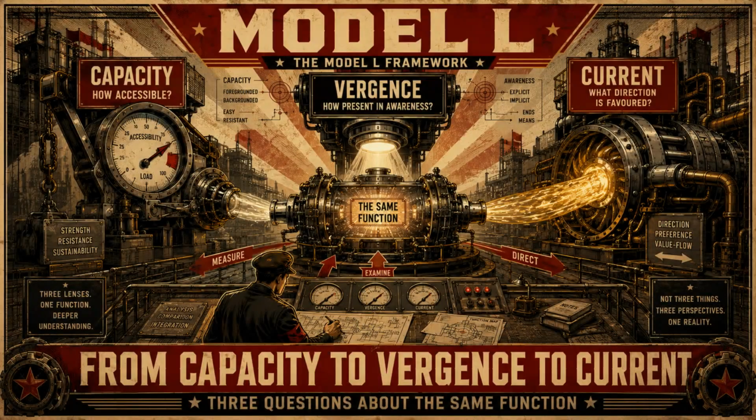Before we define the four currents, it is worth pausing to see where we are in the Model L structure. In the earlier video on capacity, we asked how accessible a function is. Is it foregrounded or backgrounded? Is it easy to sustain or resistant and tiring? Then, in the video on Vergence, we asked how a function appears in awareness. Is it explicit or implicit? Is it something the type engages by default or something it pivots into more selectively?